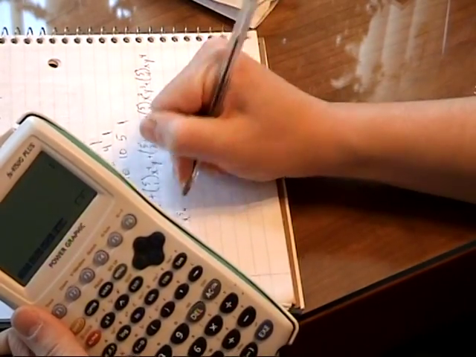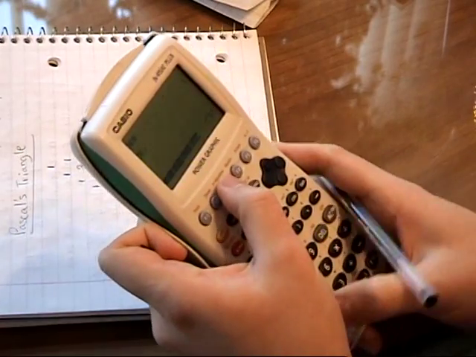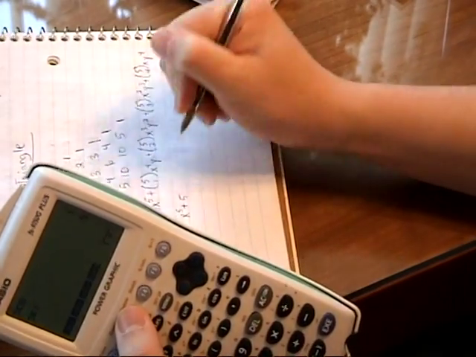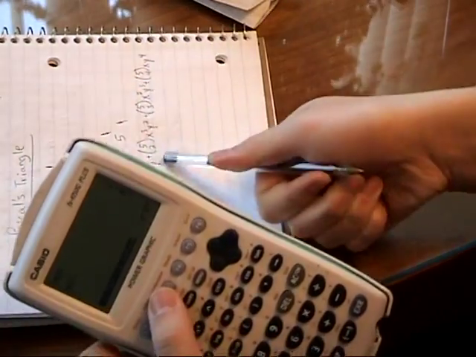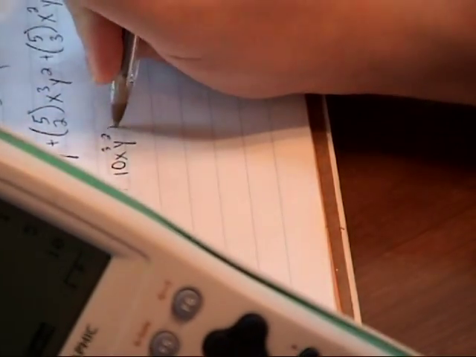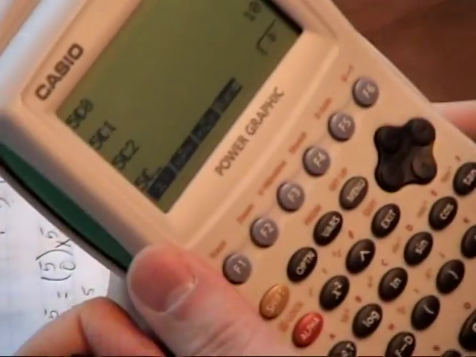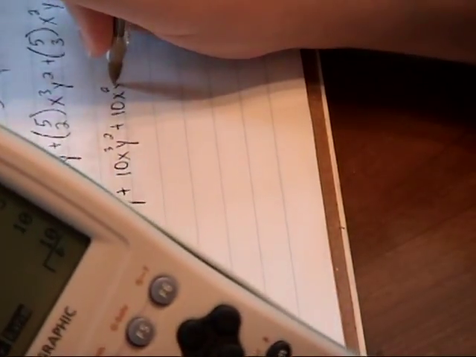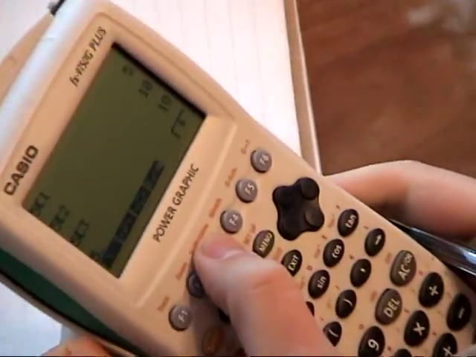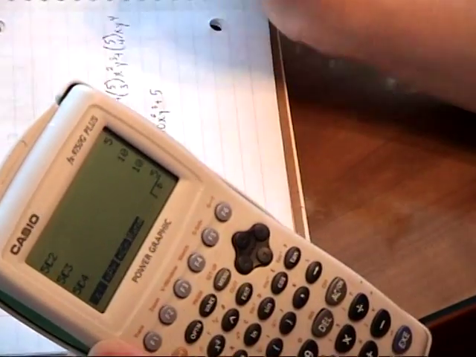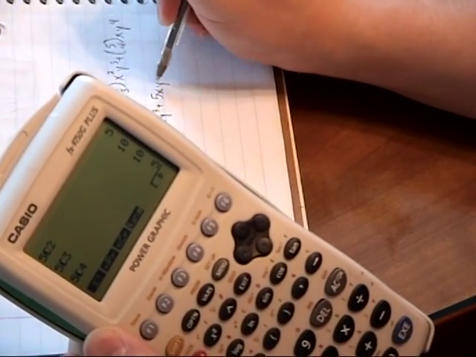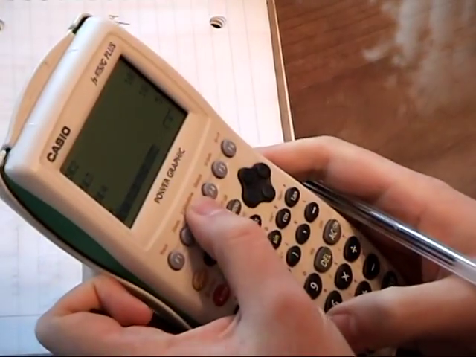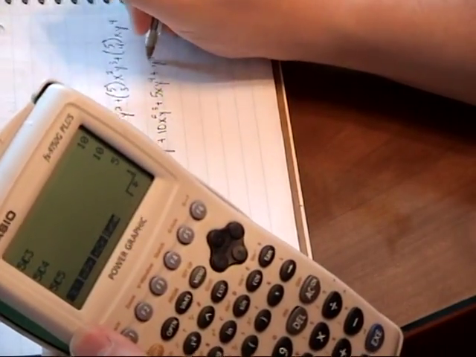You have x to the 5th, then 5C1 is 5, you have 5x to the 4th y, and 5C2 is 10, 10x cubed y squared, then 5C3 is also 10, 10x squared y cubed, then 5C4 is 5x y to the 4th, and then 5C5 is 1. So y to the 5th.